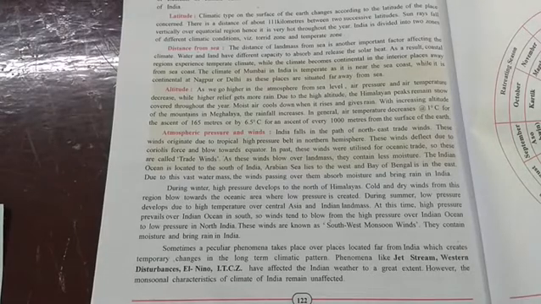As these winds blow over landmass, they contain less moisture. The Indian Ocean is located to the south of India. The Arabian Sea lies to the west, and the Bay of Bengal is in the east. Due to this vast water mass, winds passing over them absorb moisture and bring rain to India.